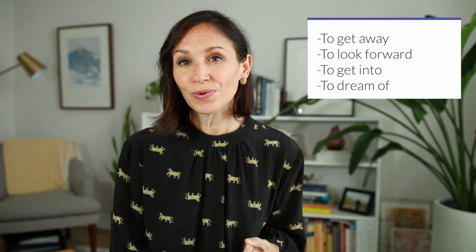For those of you who want a quick review, let's talk about what exactly is a phrasal verb. A phrasal verb is a standard English verb combined with an adverb or a preposition. For example, the phrasal verbs to get away and to look forward. These two combine a standard verb with an adverb. Two more examples include to get into and to dream of, where we have standard verbs combined with prepositions.